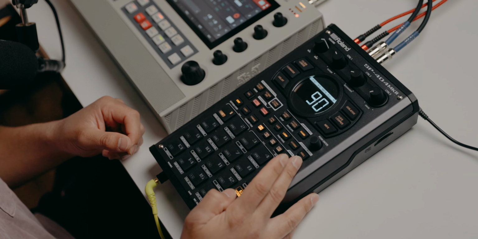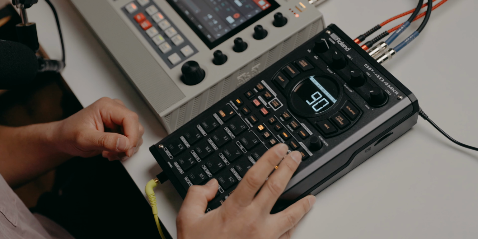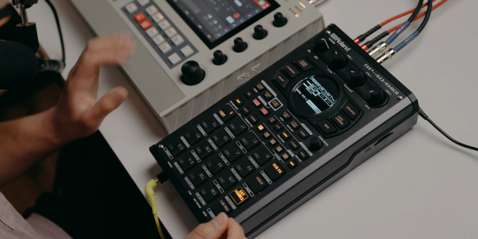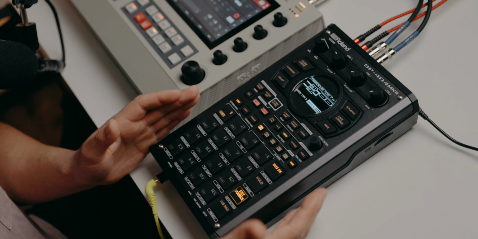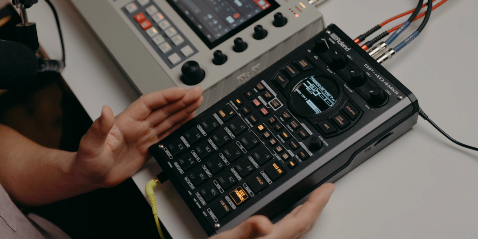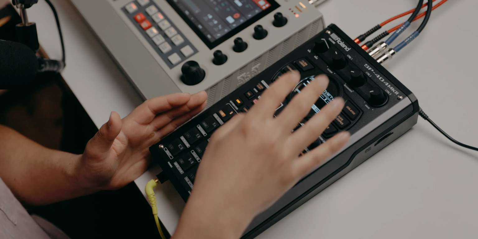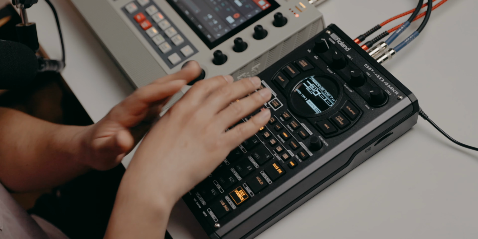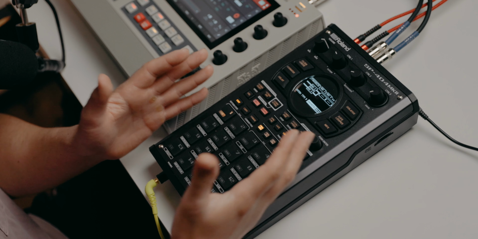So I go into the 404 and I'm gonna jump into my effect settings, shift pad 16. And right here, this is gonna be affecting your stereo output. So any effects that you apply is gonna be applied to everything that's going on in the 404.